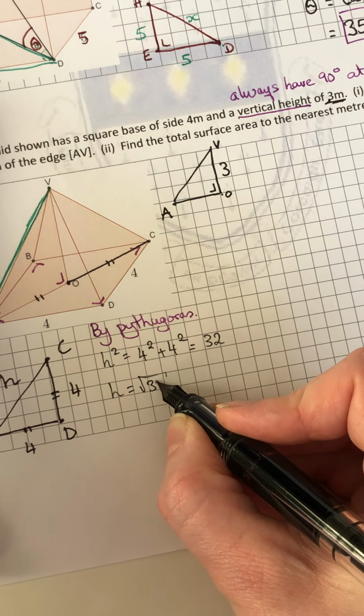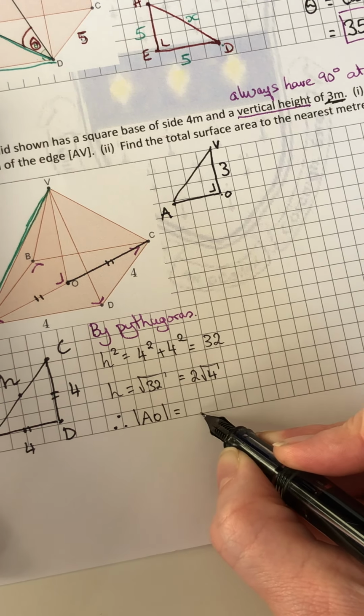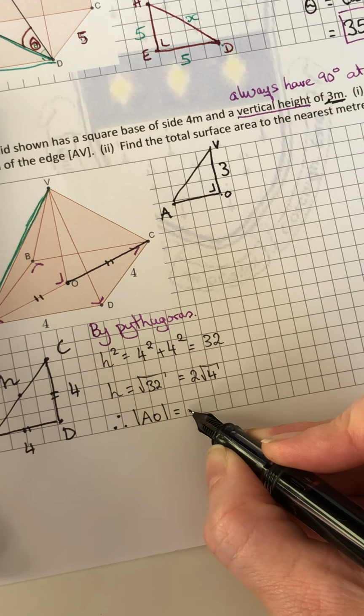Now, we don't want A to C, we want A to O. So therefore, the distance from A to O is just half of that, 2 times the square root of 2. Okay, so we can just divide it by 2 in our calculator and we get 2 times the square root of 2. So now I can fill that information in to my diagram up here.